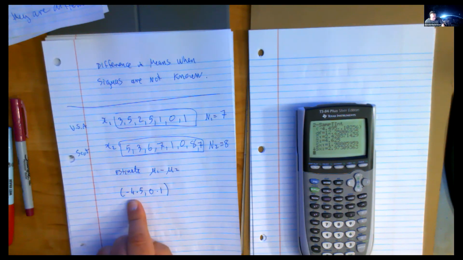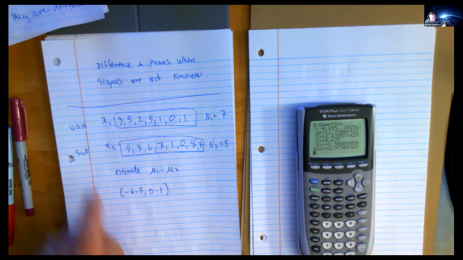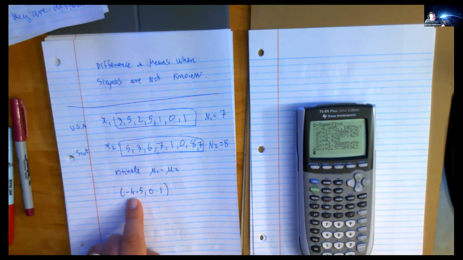Negative 4.5 and positive 0.1. So basically, I can tell you that my estimated difference between the mean of family sizes in America and Scotland is somewhere between negative 4.5 and 0.1.